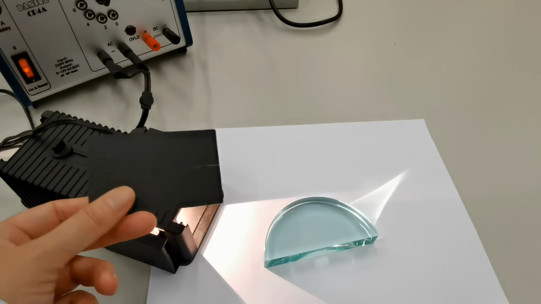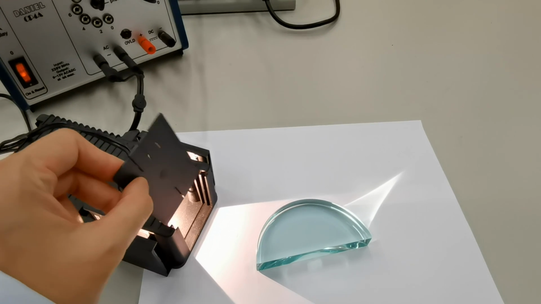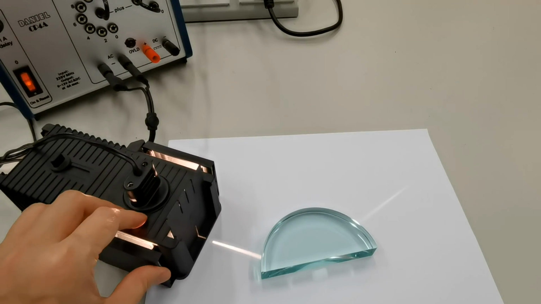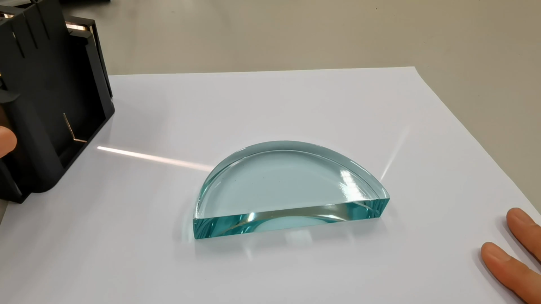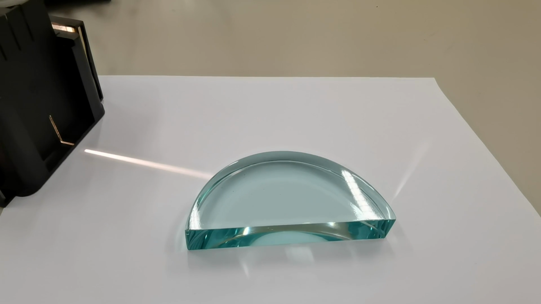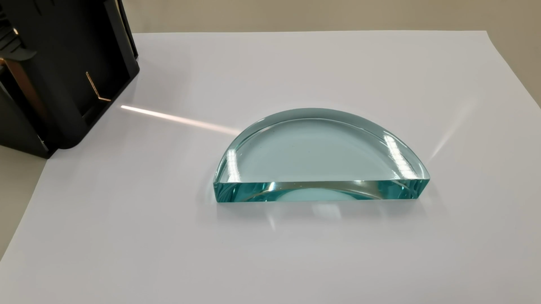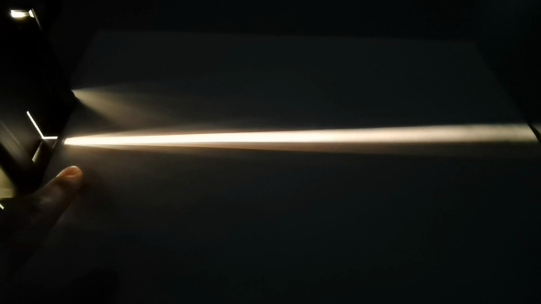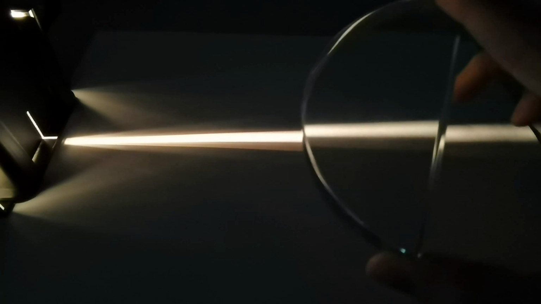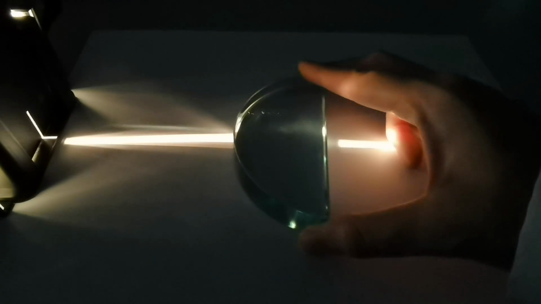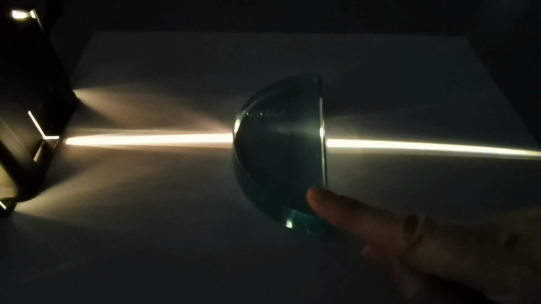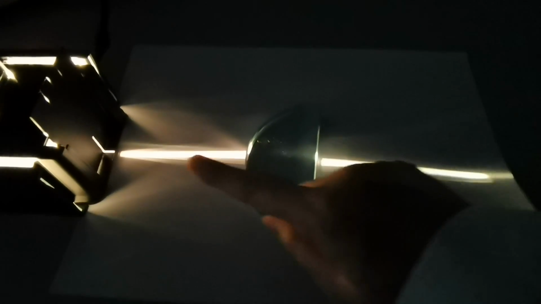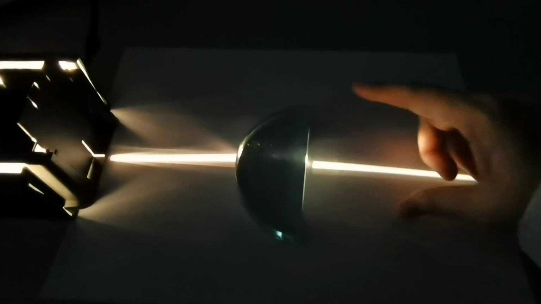The ray box should have a filter that allows only a single ray of light to be emitted. Now, it's not very clear when the surrounding is bright. So what we're going to do is switch off the room lights. So over here we have the single ray of light, and here is the semicircular glass block. When we shine the ray of light through the glass block like this, you can see that it travels in a straight line without deviation.